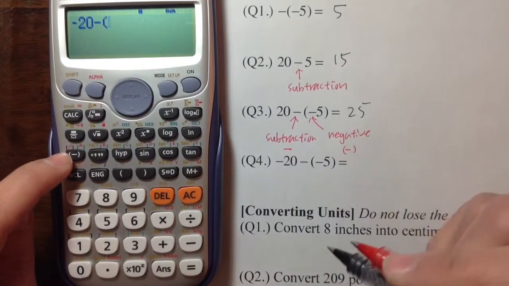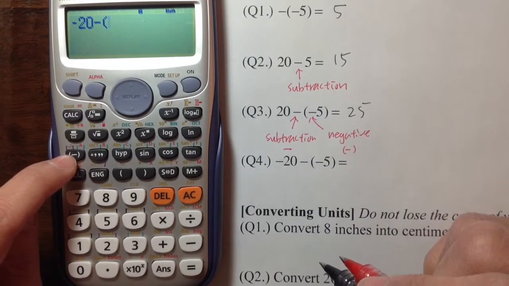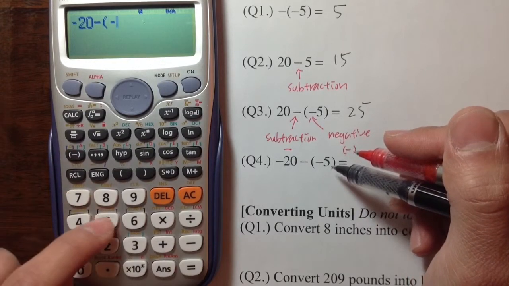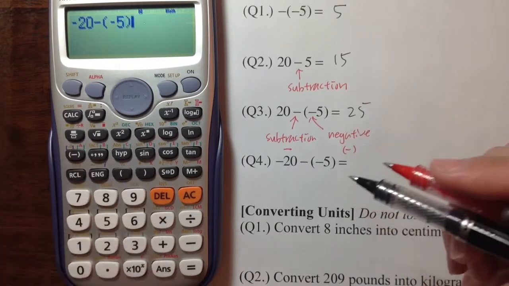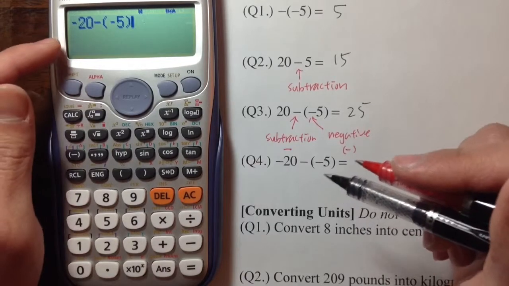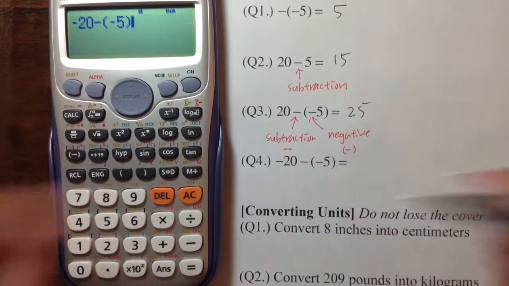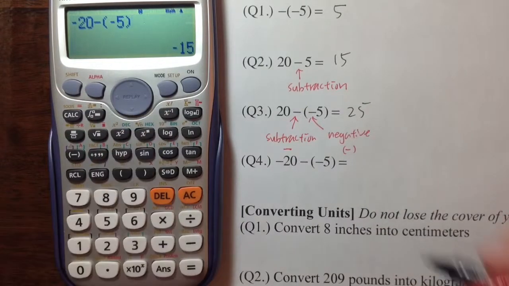So I have to use the negative sign for it. So this will be a negative sign for this right here. Negative 5. And then close parentheses. Then this is the correct way to enter negative 20 minus negative 5 in the parentheses. Okay? Equal. We get negative 15.